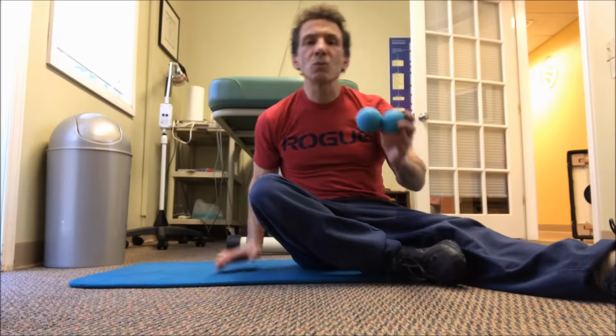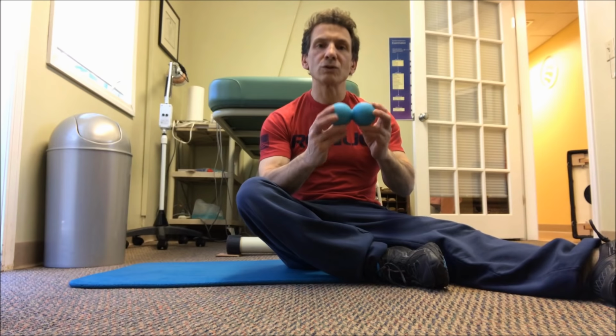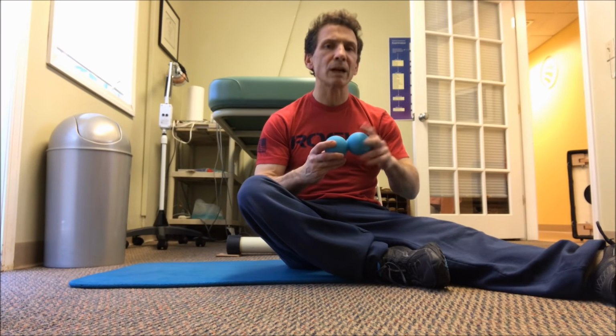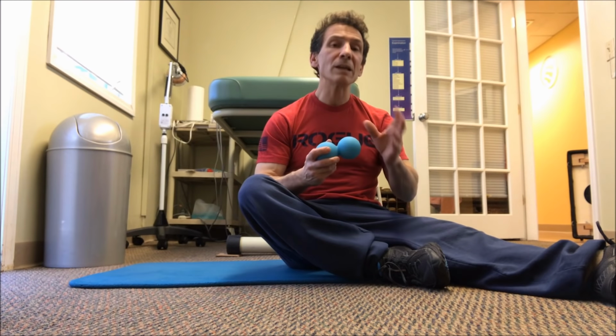The next thing I like to do is do some work with what we call a peanut roller. It's 2 massage balls attached. I like to foam roll first. The foam rolling tends to loosen things up, gets the blood flowing. This is a little more intense, a little more uncomfortable, so you just go to your tolerance. And I basically do the same thing, but now with this peanut roller.